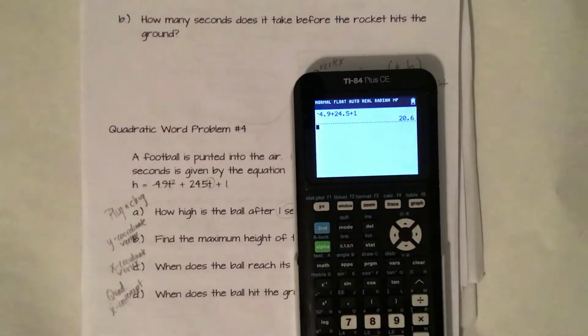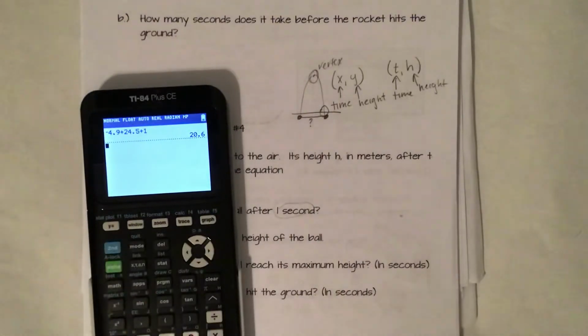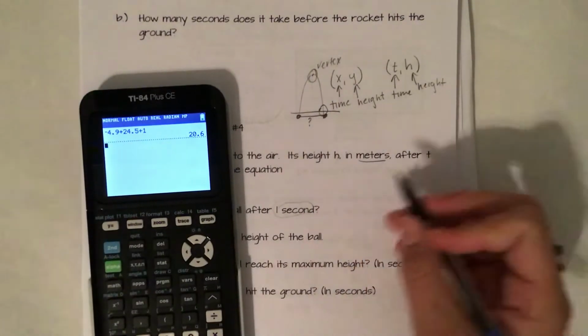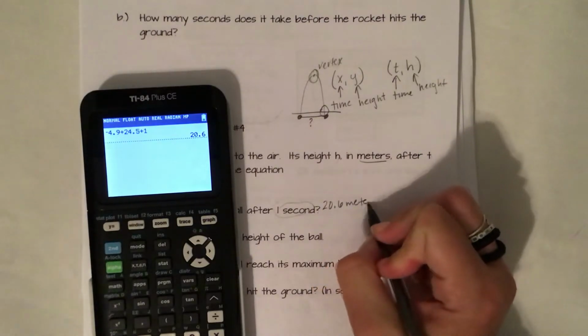So how high is the ball after 1 second? It's going to be 20.6, and again we're in meters here, so 20.6 meters.